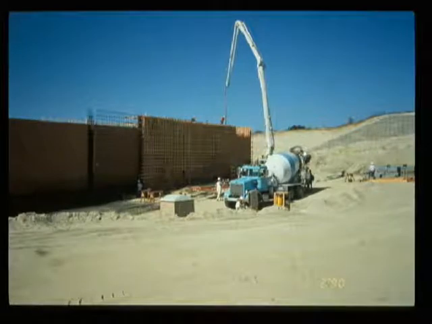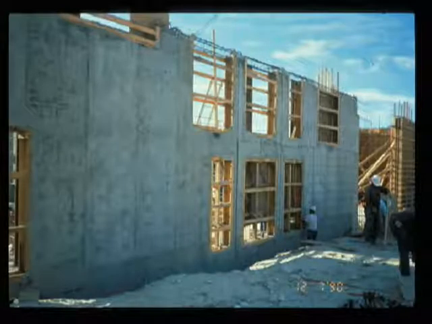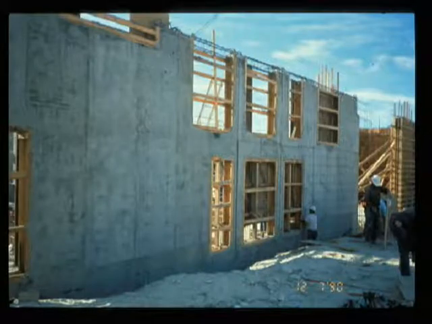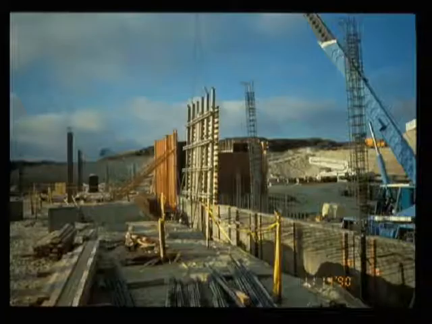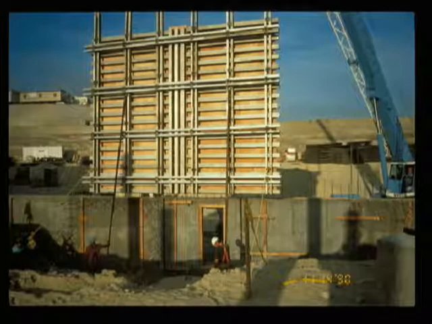Concrete is placed into the form by using a pump. After stripping, this is what the wall looks like. This is a short wall form. These next images show a rental wall form being erected and used to form a tall wall.